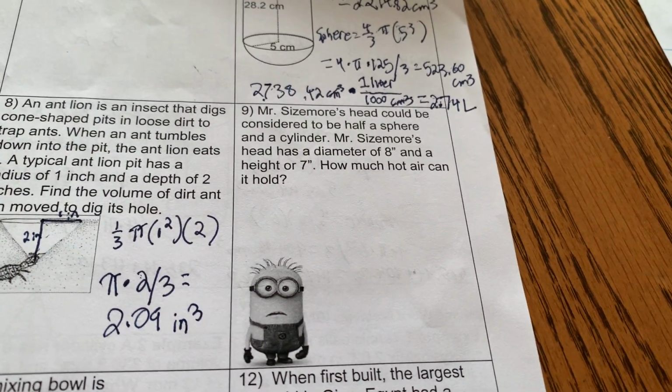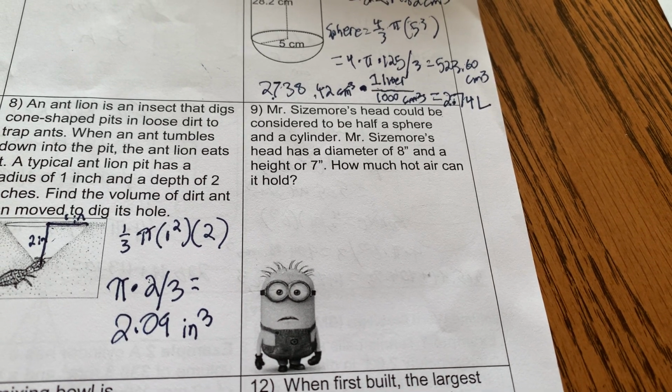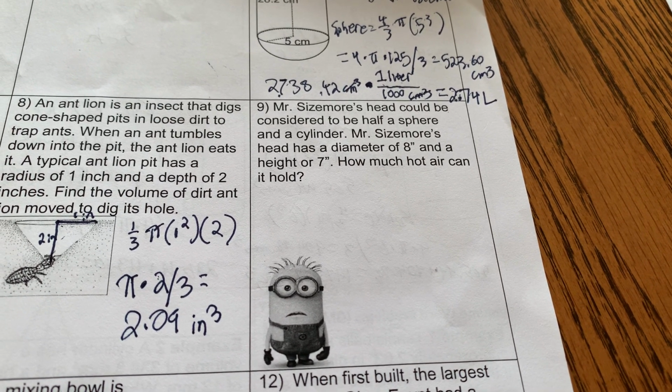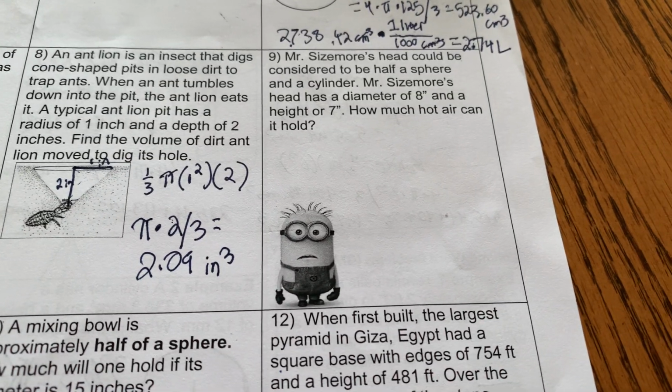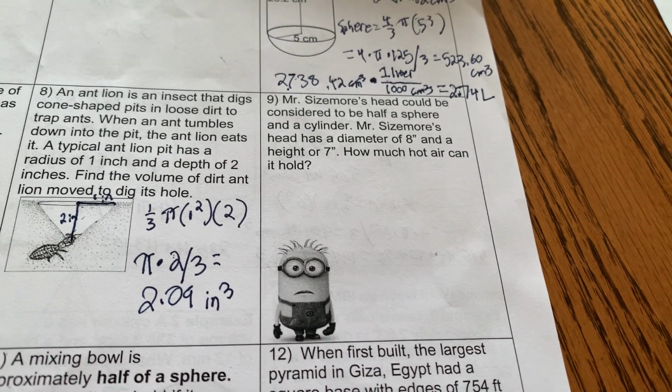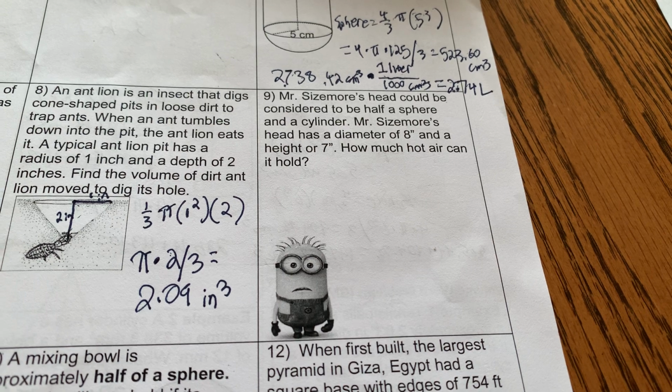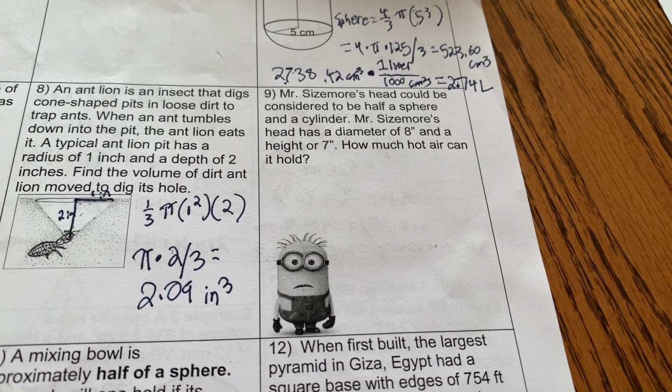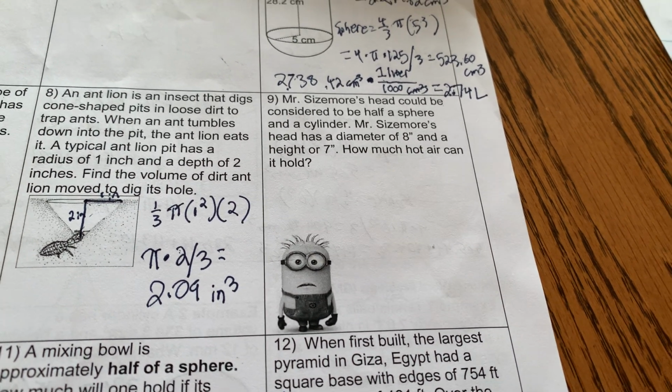Mr. Sizemore's head could be considered a half of a sphere on a cylinder. So I guess that's the name of the minion right there. Mr. Sizemore's head has a diameter of 8 inches and a height of 7 inches. How much hot air can it hold?